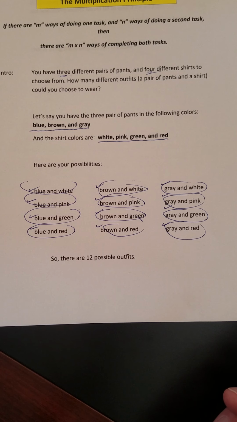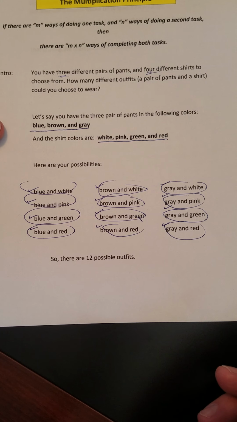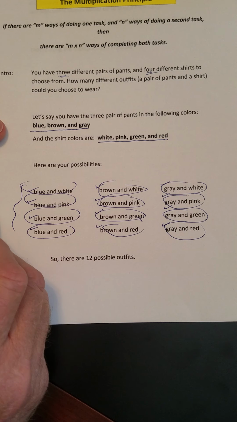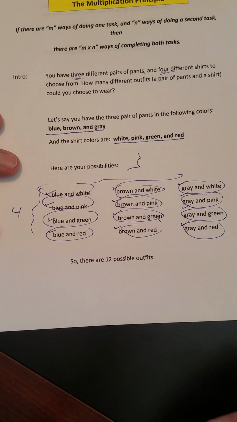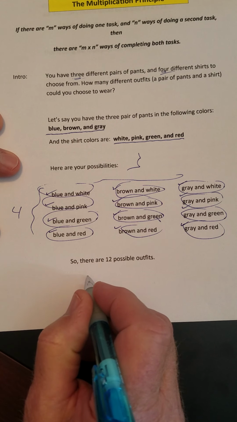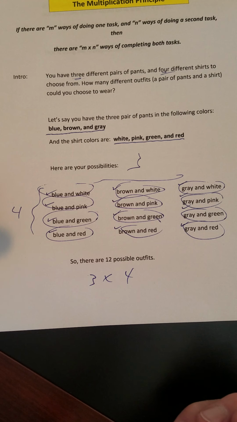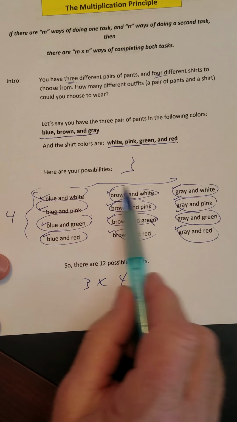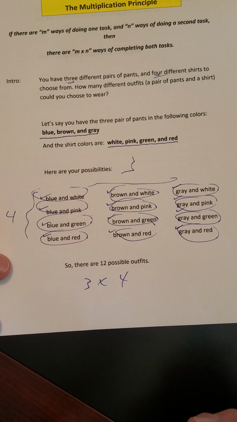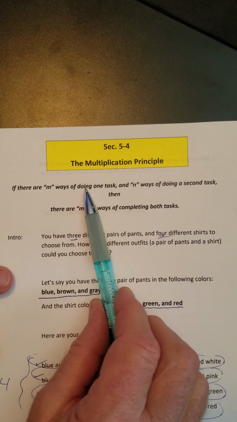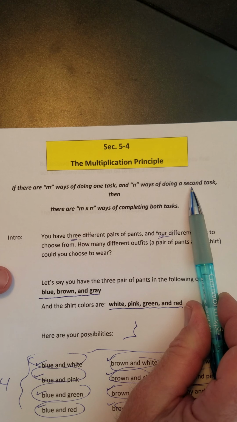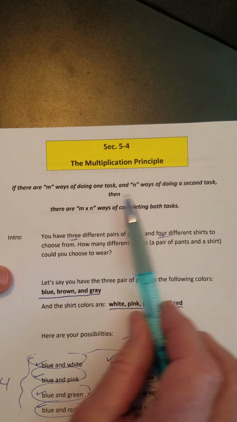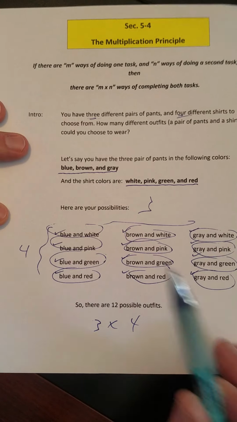If you notice as I put them down, we had 4 rows and we had 3 columns. So if there's 12 altogether, it might have been easier to just take 3 times 4. There's 3 ways of picking the pants and 4 ways of picking the shirt. Going back up to our definitions, there were 3 ways of doing the first task, and 4 ways of doing the second task. So to find how many different possibilities I had, I took 3 times 4. That's what I'm showing you here.